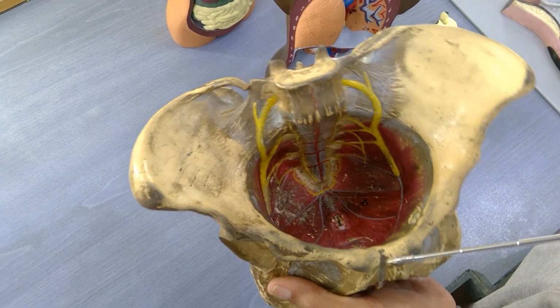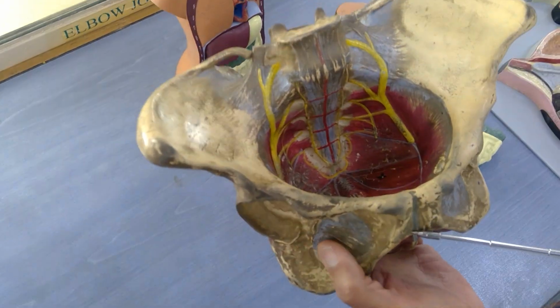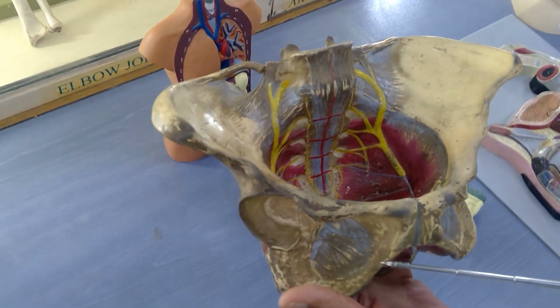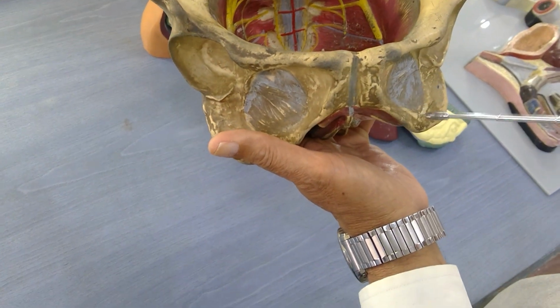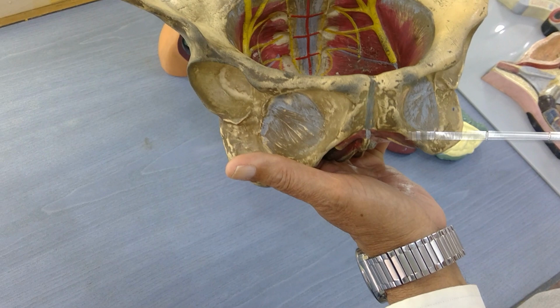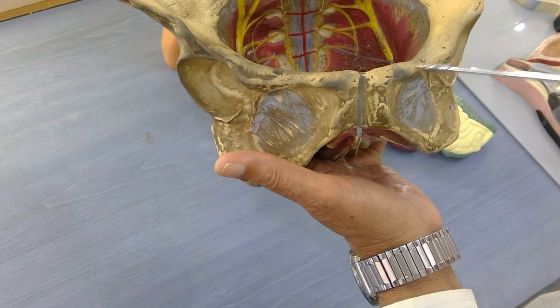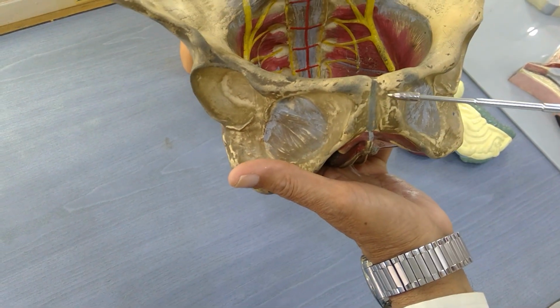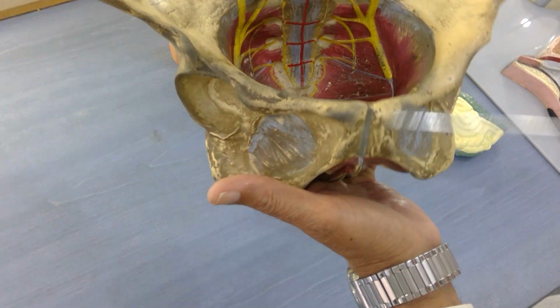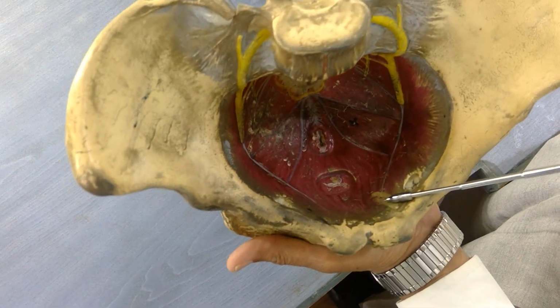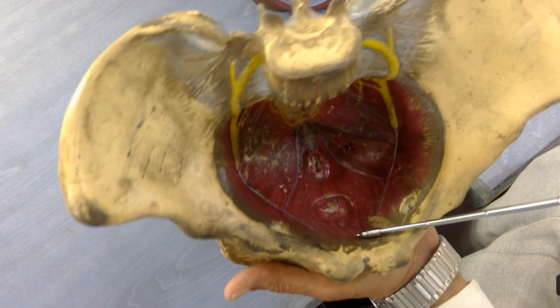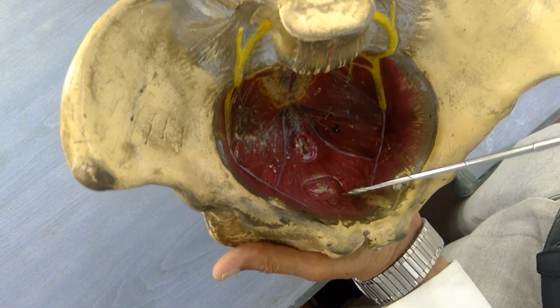In the midline is the pubic symphysis, and these are the pubic rami and the ischial rami. So the anterior boundary is formed by the bony part of the pubic rami and the pubic symphysis.